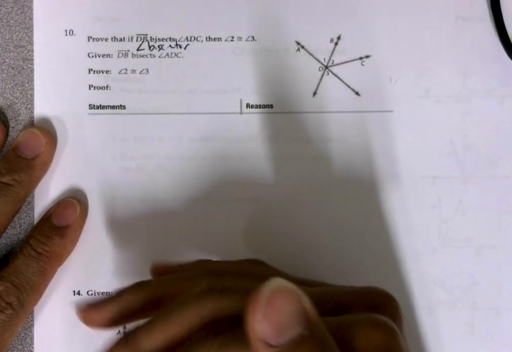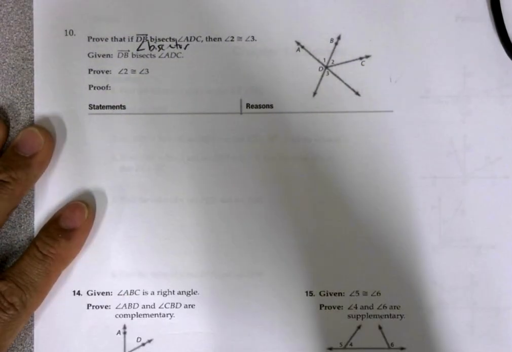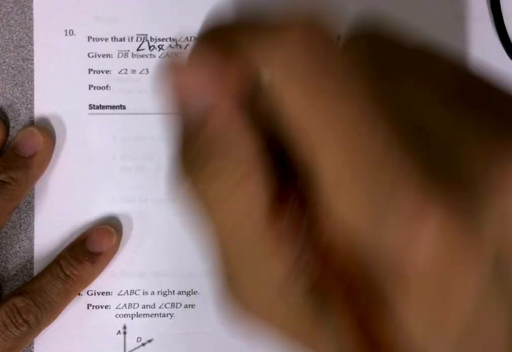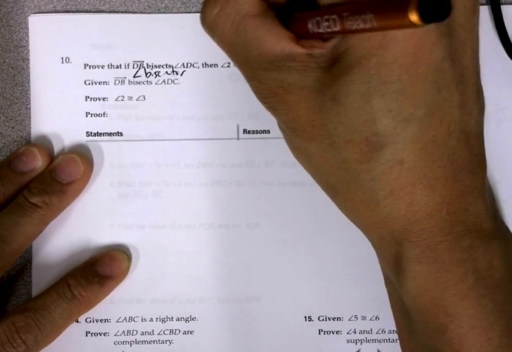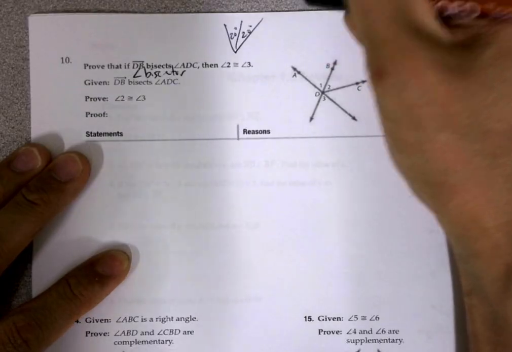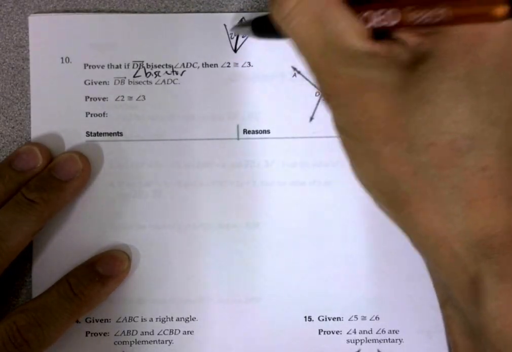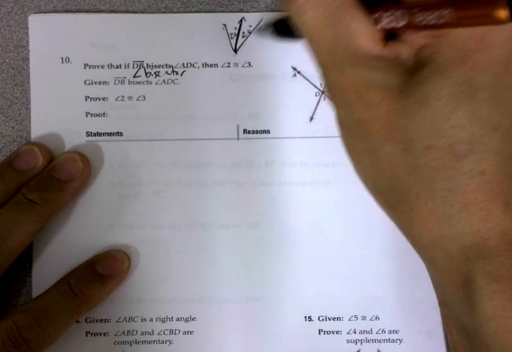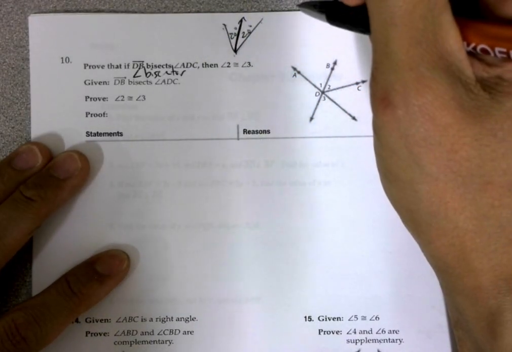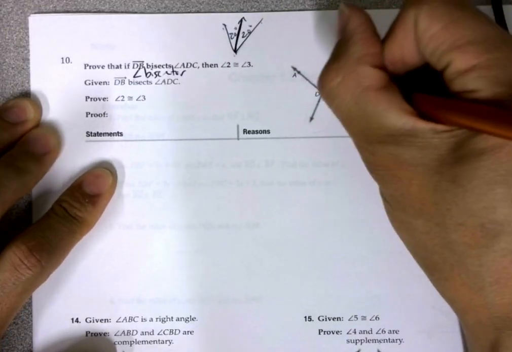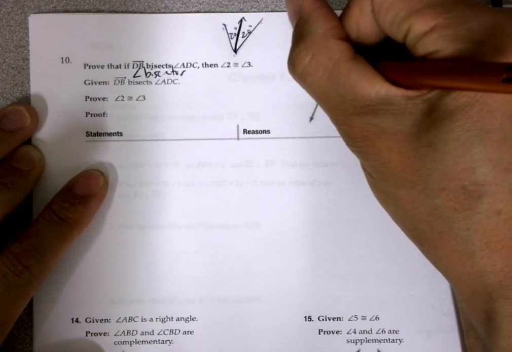And so now you have to think, okay, well, what's the definition of angle bisector? Well, an angle bisector splits an angle into two congruent angles. So if we have this angle here, and this one's 20 degrees, and this one's 20 degrees, well, then that means that this ray is the angle bisector of the angle, right? Because it splits the angle into two congruent angles. So it's saying that DB, this here, is our angle bisector of ADC.